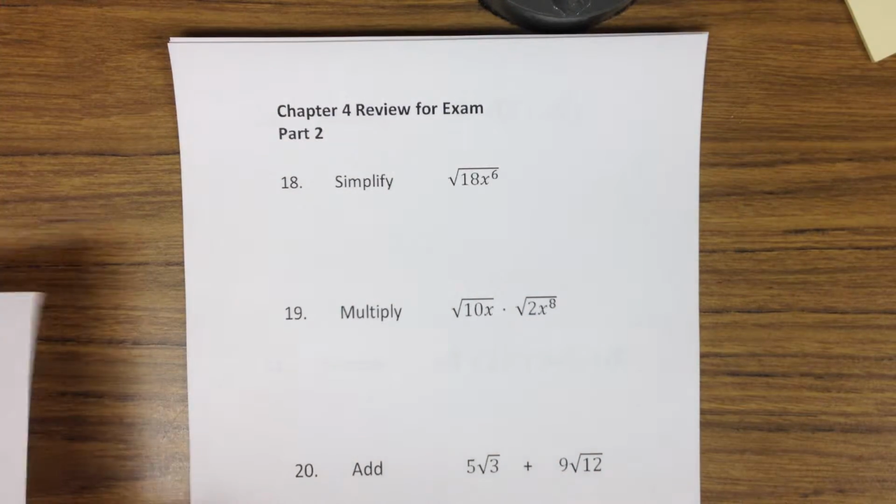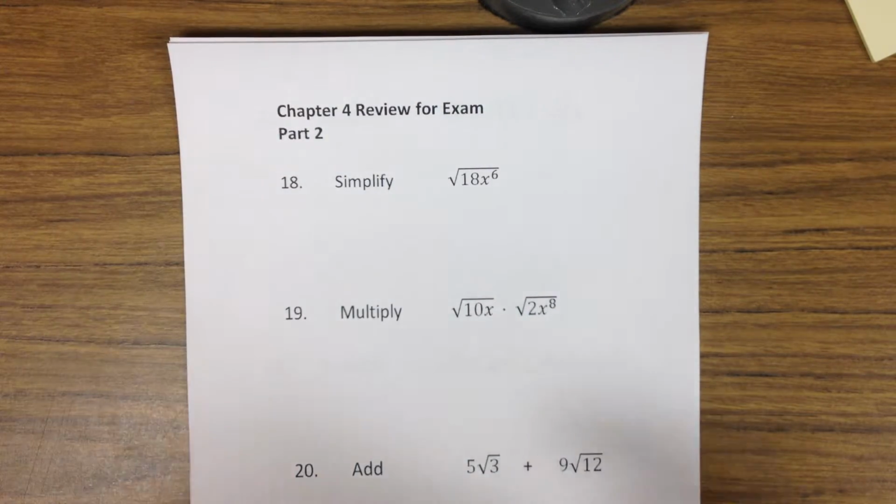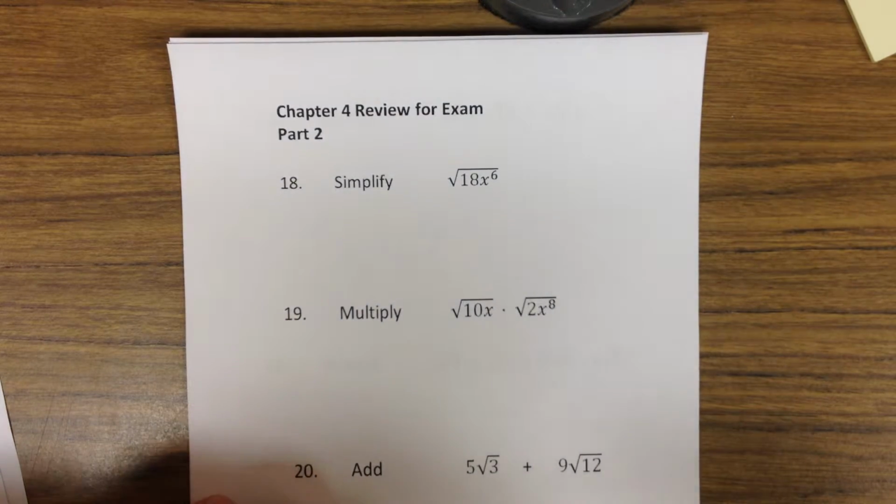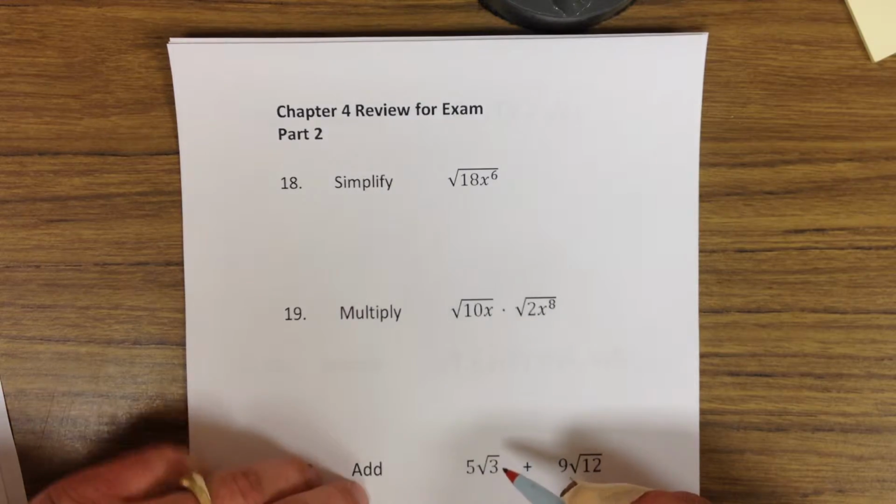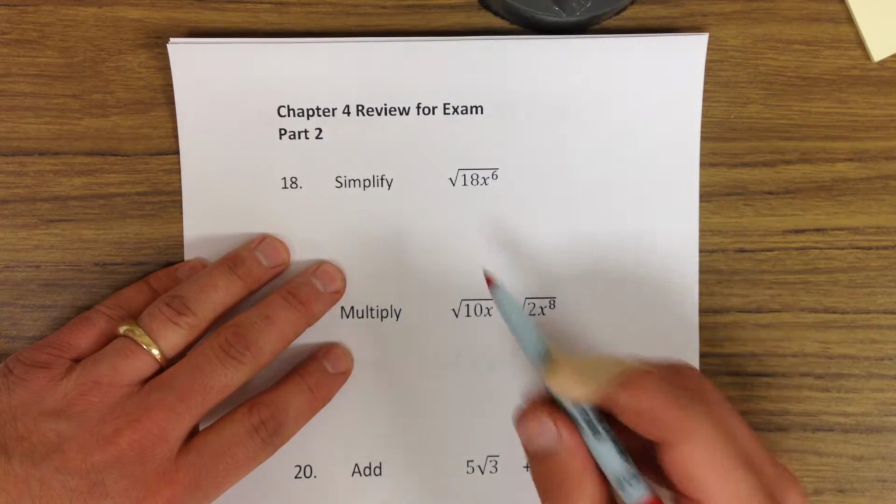This is the second part of Chapter 4 review. It's simplifying radicals and multiplying and adding and subtracting complex numbers and dividing. So here we go.